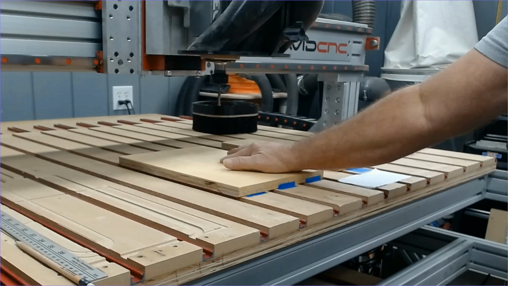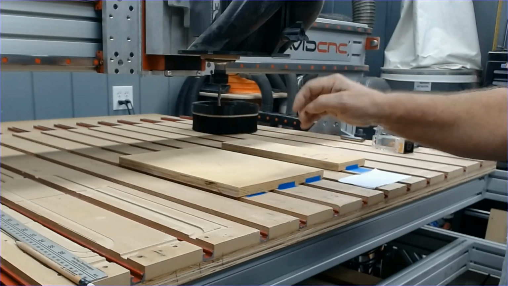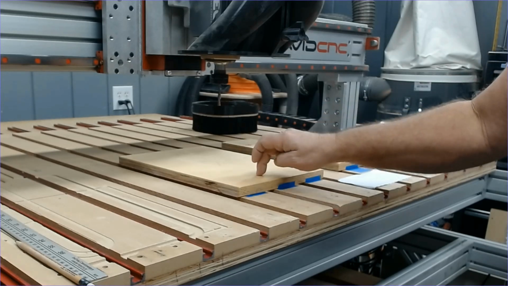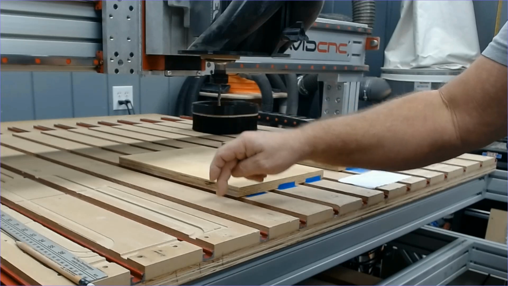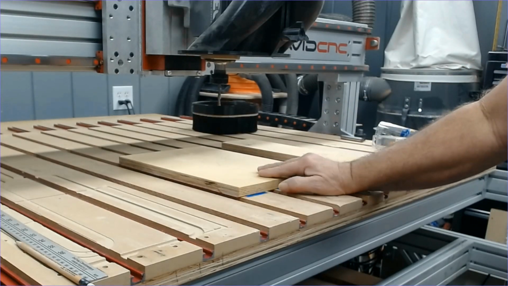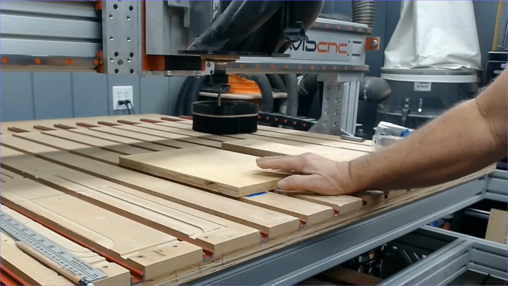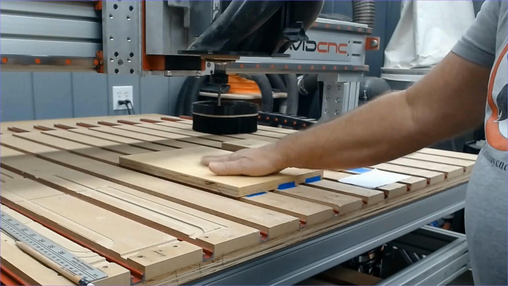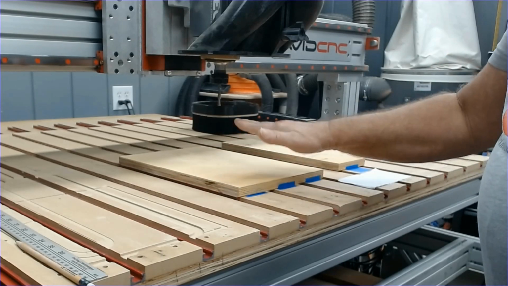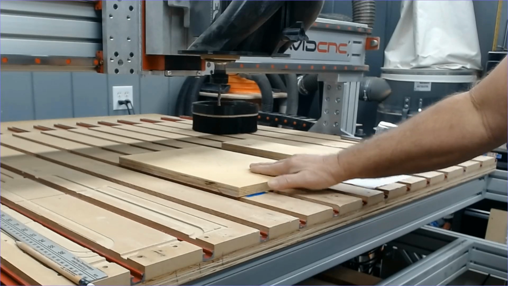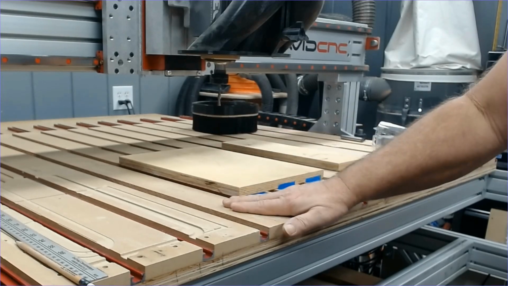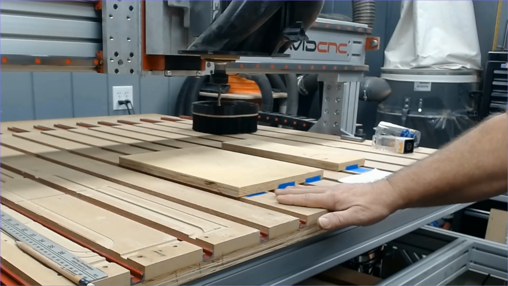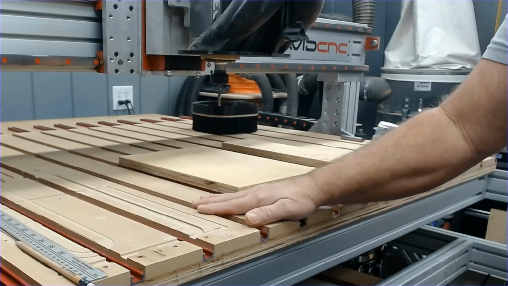Your Z0 depends on whether you have your G-code set to reference off of the material surface or the machine bed. If you have your Z0 position in the Vectric software set to the material surface, then this is the surface that you want to set it to. If it's to the machine bed, you'll set it to the machine bed. Where in X and Y space you do that doesn't matter.